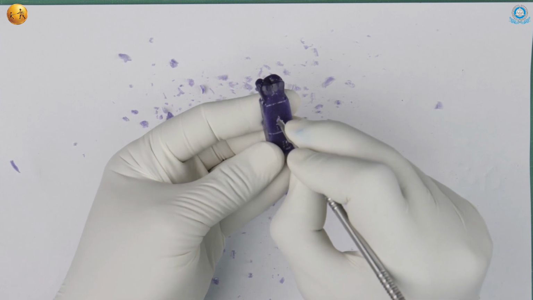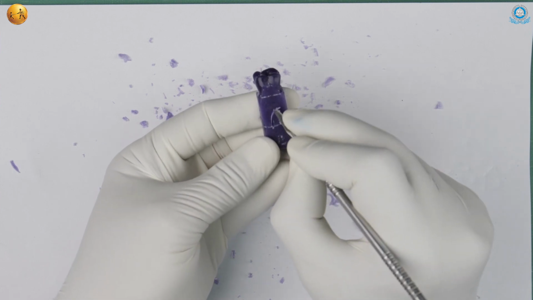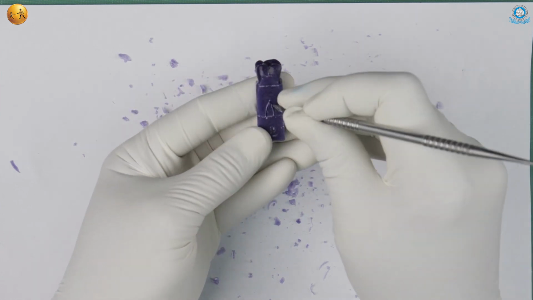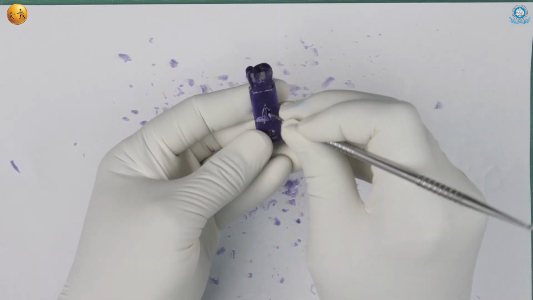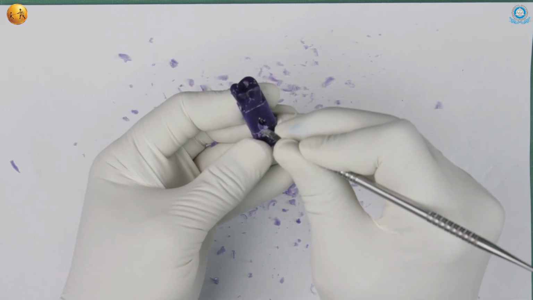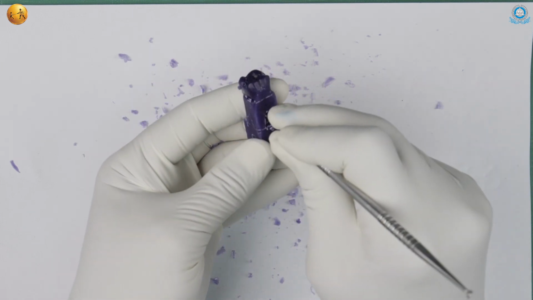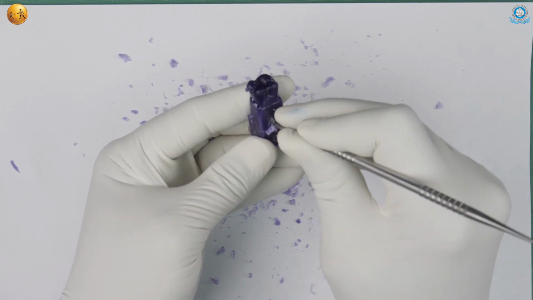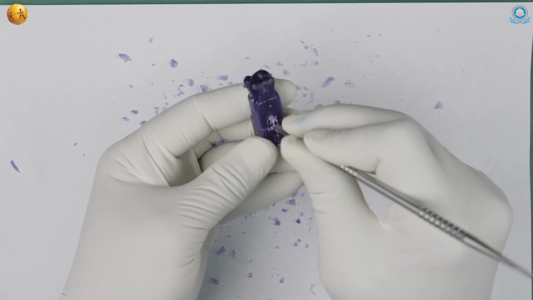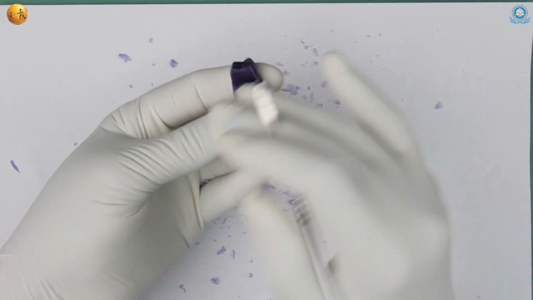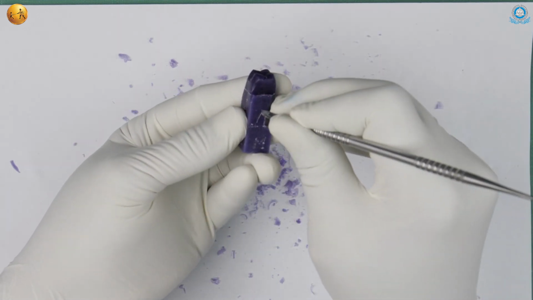To separate buccal root, I'll remove wax from here. Like this. Then separate buccal and the palatal root.